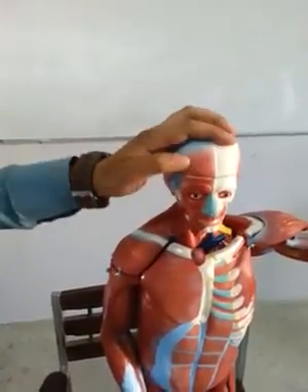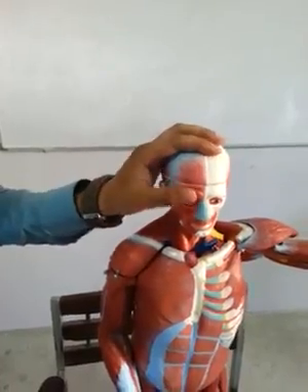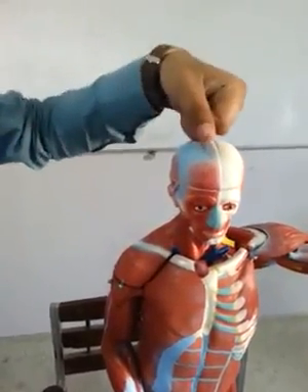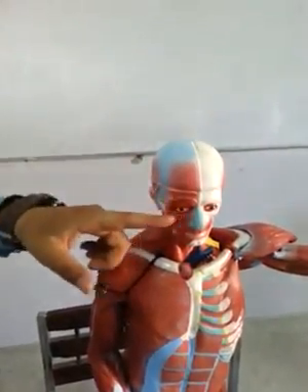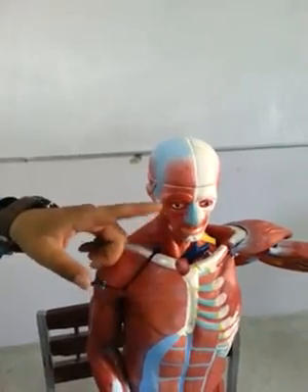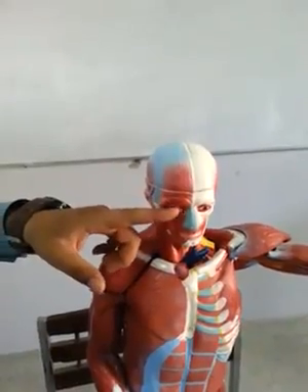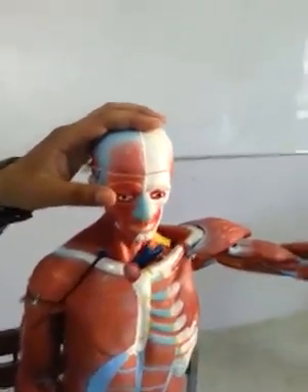It is suspended. It is not attached behind. It is free. So if a blow occurs on the top of the head or in front of the head, the area which is very prone to injury is this muscle, orbicularis oculi, and it gets increased blood supply and swells up.